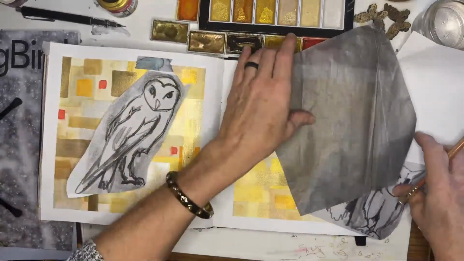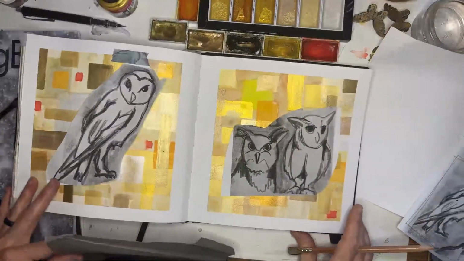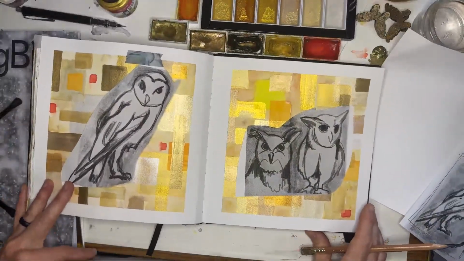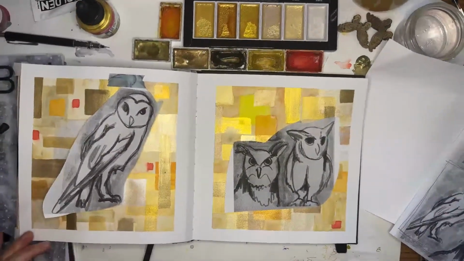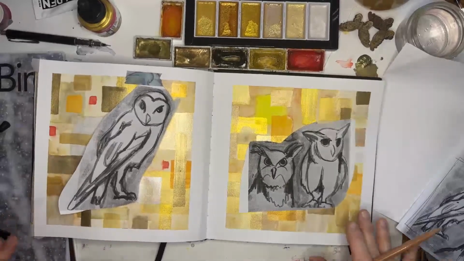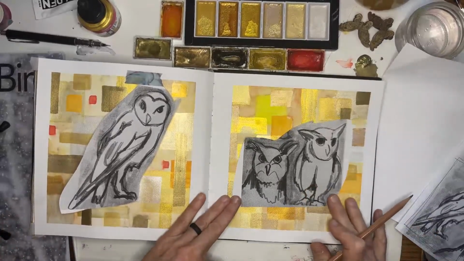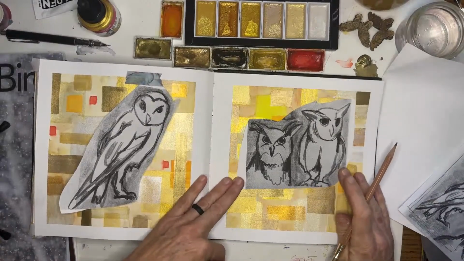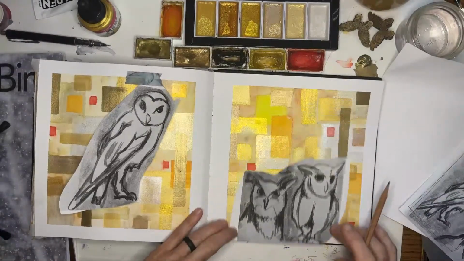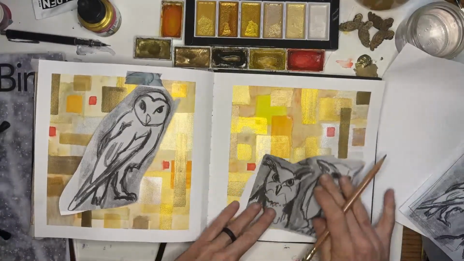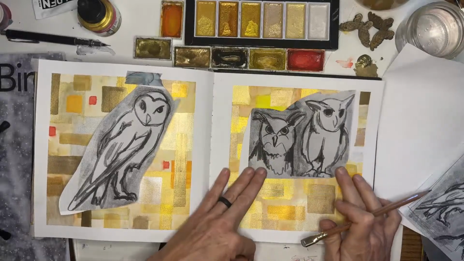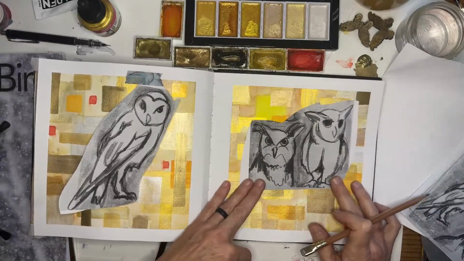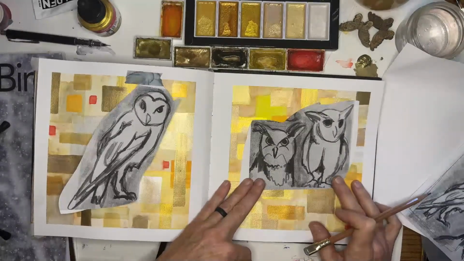So, okay, let's do this page. All right. I'm going to put these guys right here. I might make him sitting on this square, which would be right about there.